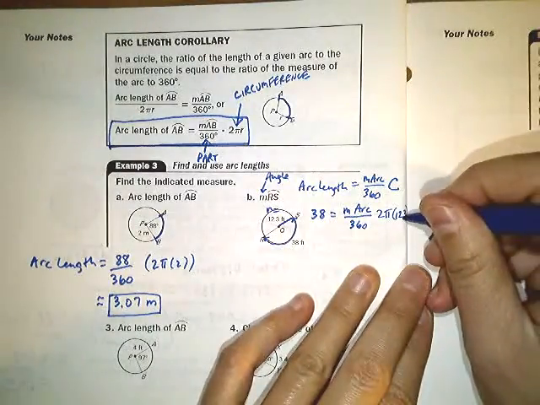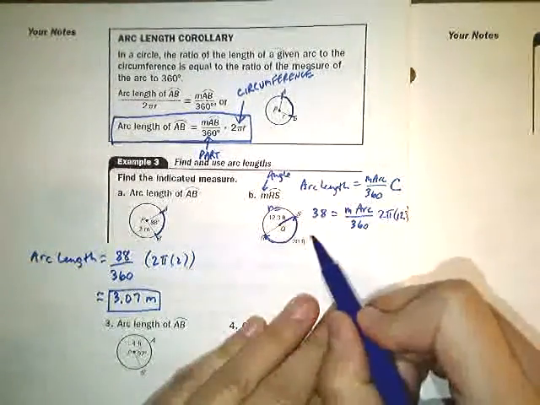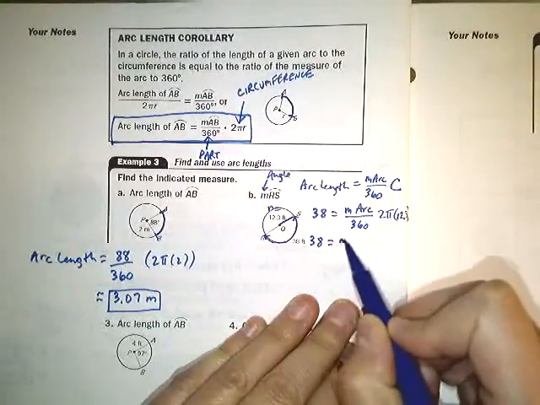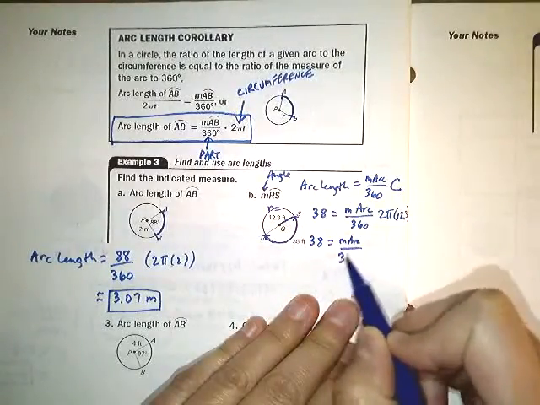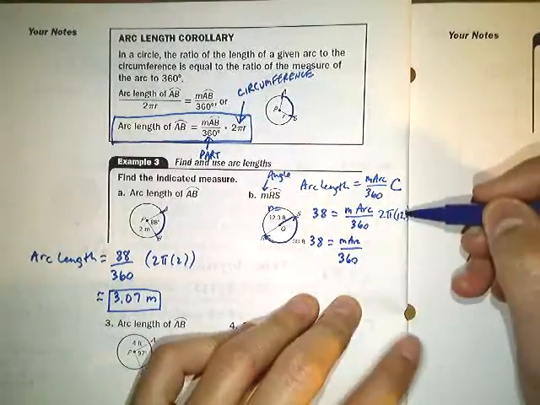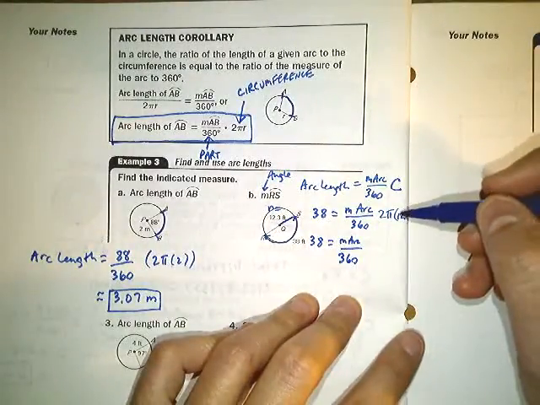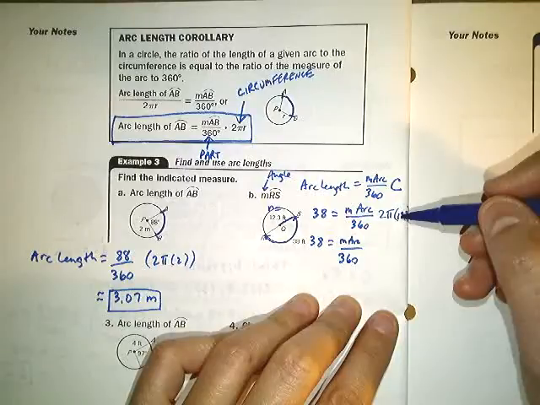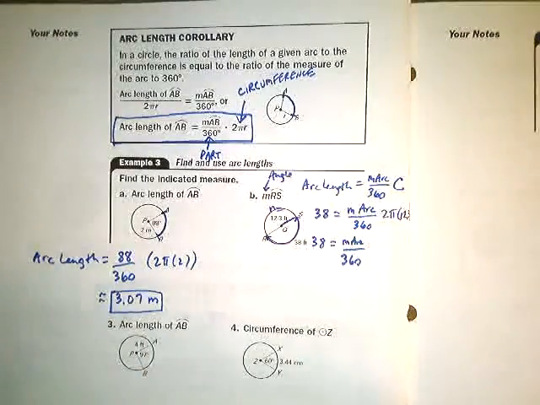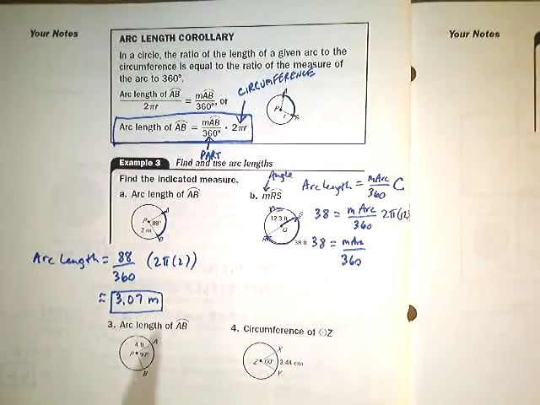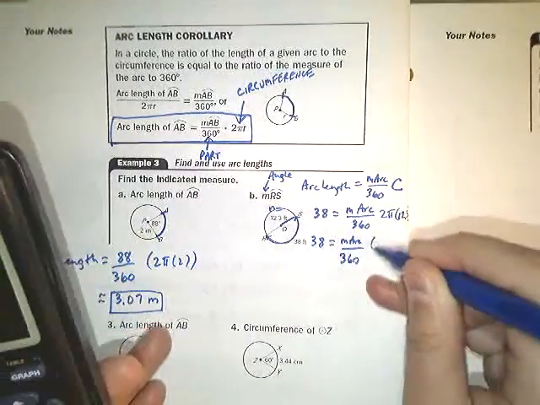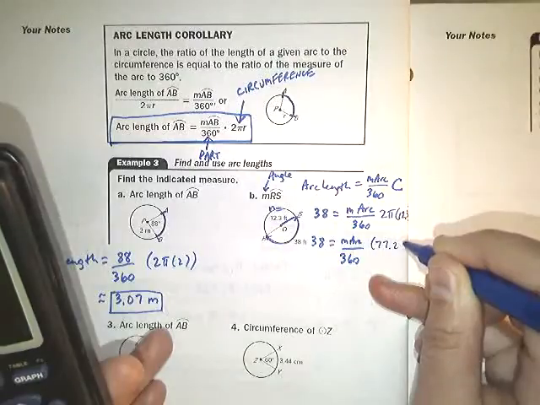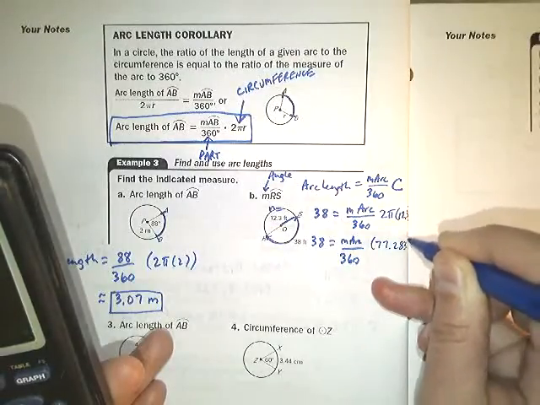Okay. So if I have 38 equals the measure of the arc over 360 times 12.3 times 2 times pi, so 2 times pi times 12.3, I get about 77.283 approximately.